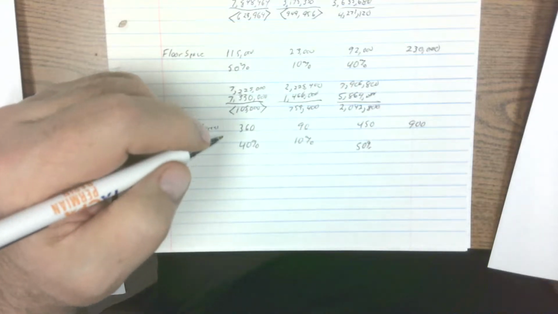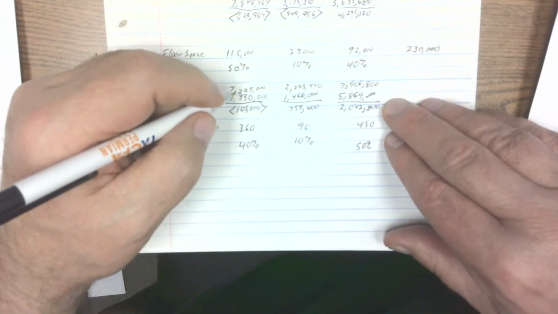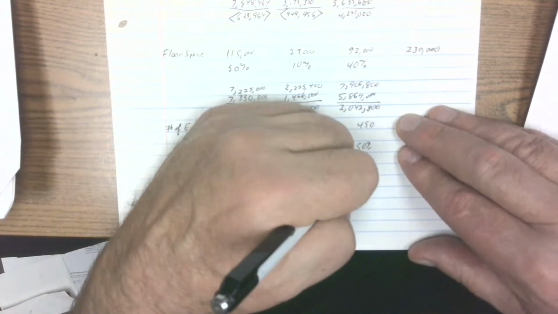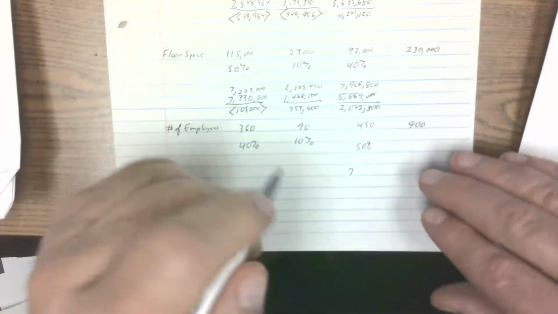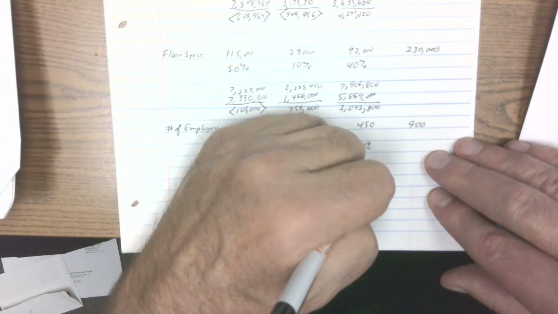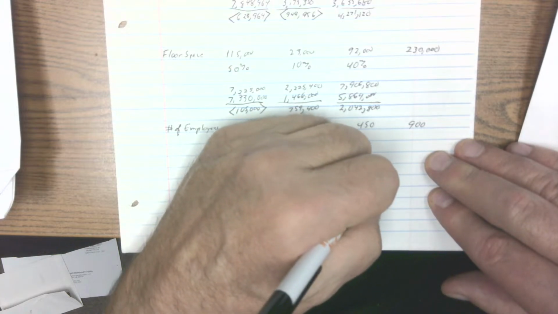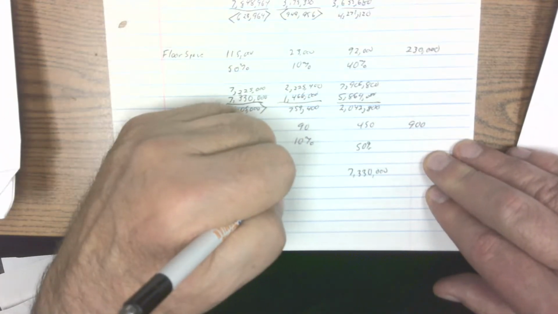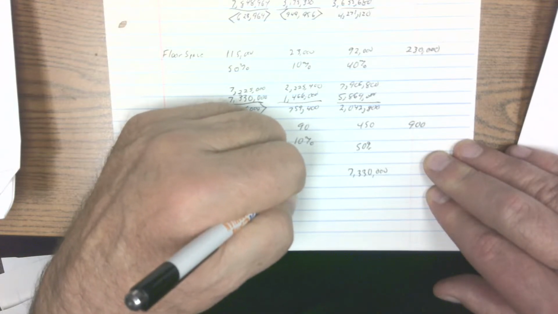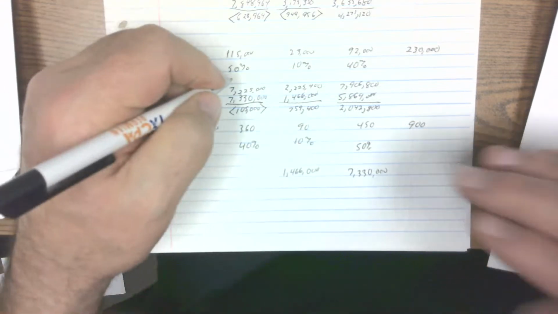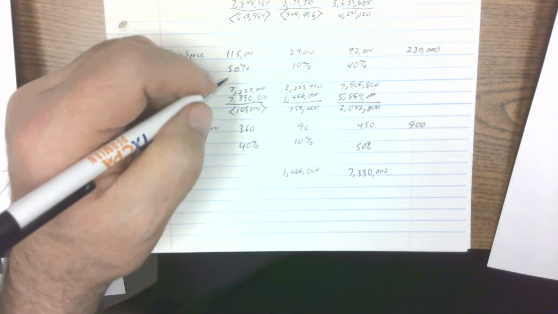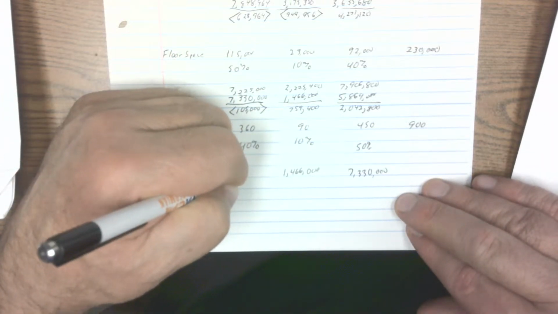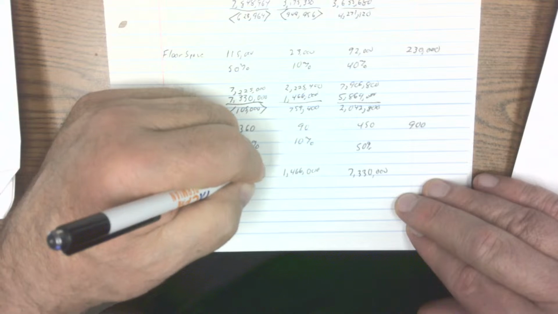So now we can just reverse these. The 50% will be the 7,330,000. The 10% will still be the 1,466,000, and the 40% will be the 5,864,000.